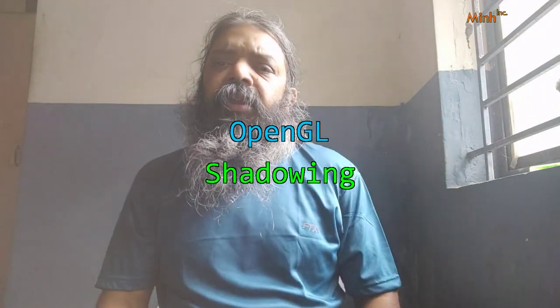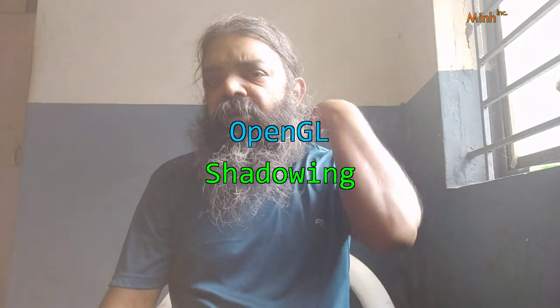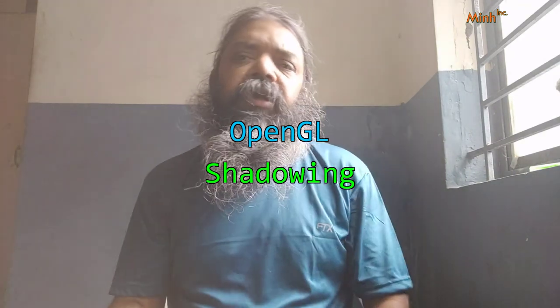We are talking about shadowing in OpenGL. There are scenarios where, if we enable the depth test in OpenGL, say this is the eye or camera, with one surface and another surface behind it, the obscured surface would not come into the picture.